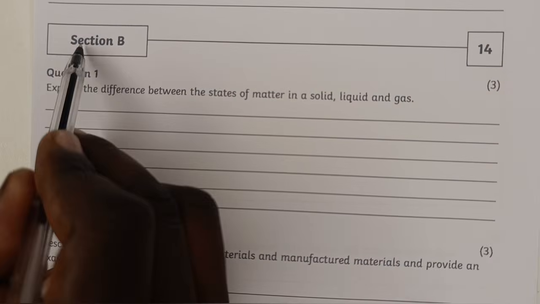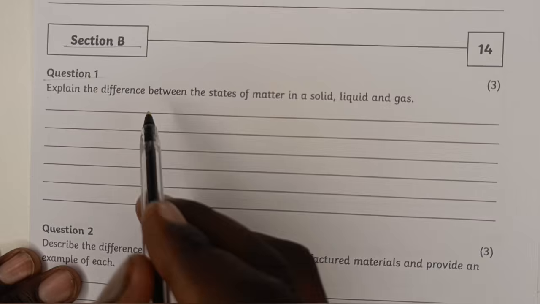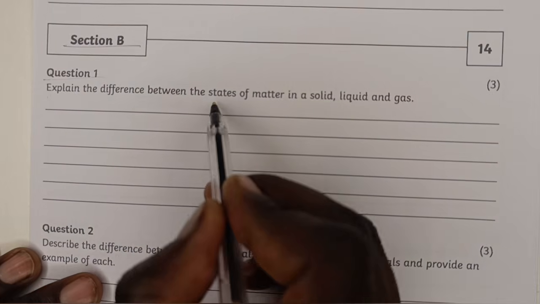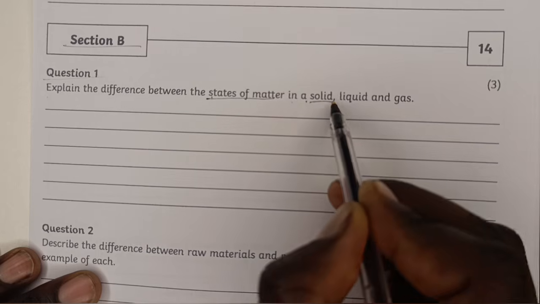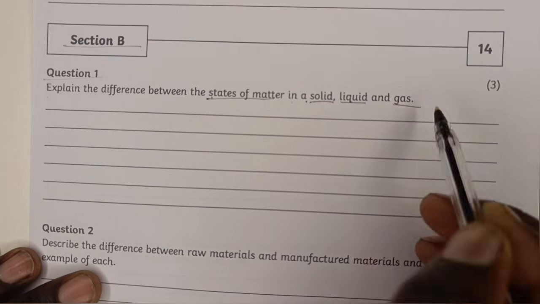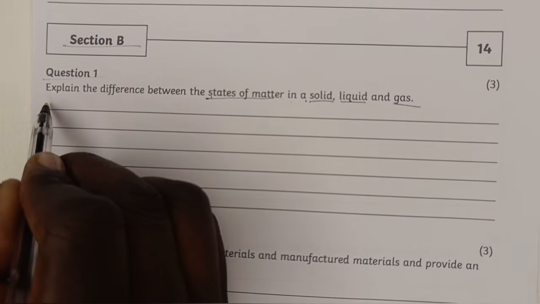Then we quickly go to section B. Section B, question 1. Explain the difference between the states of matter in a solid, liquid, and gas. So you explain them. All right.